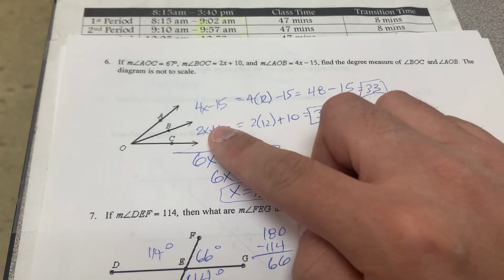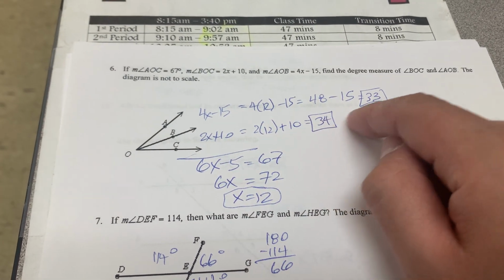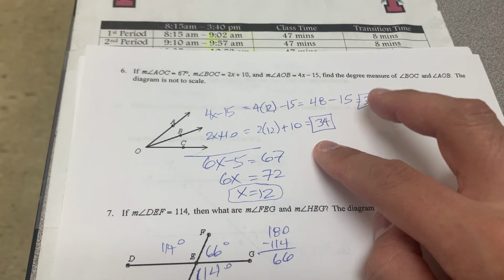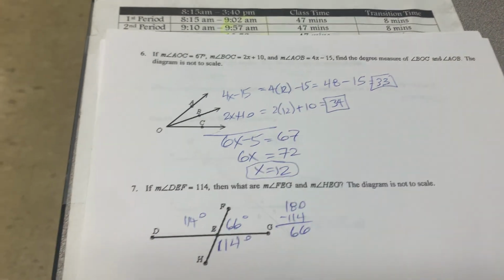Plus 10, that's going to be 34. 4 times 12 is 48, minus 15 is going to be 33. And of course, if you see here, if you added them up together, those would in fact be 67.